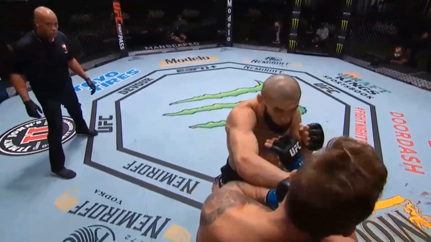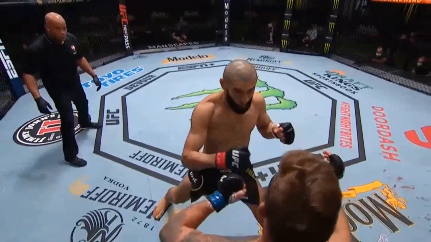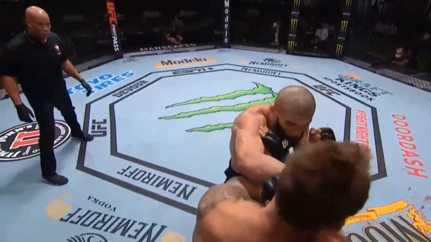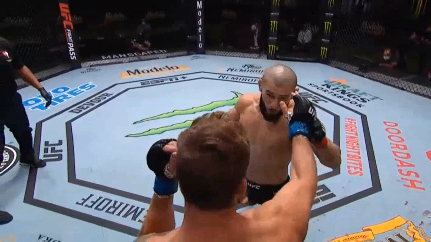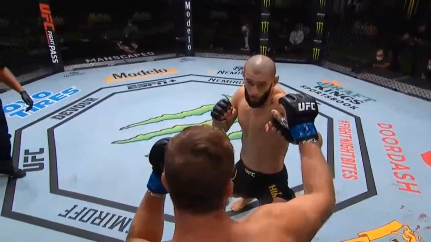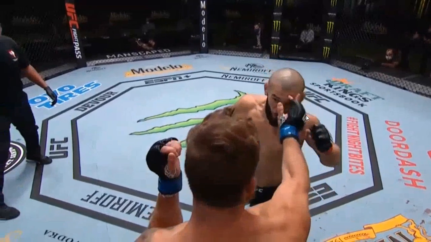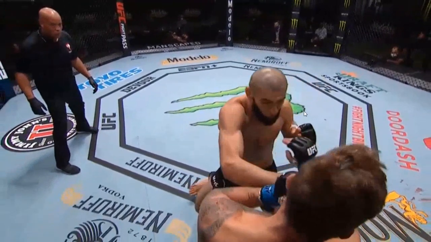Hey guys, here we go into a video breaking down the knockout from Khamzat Chimaev versus Gerald. I'm not even going to bother saying his last name. But what we're going to be talking about is lead hand control and controlling the space, and how we got into this position as Khamzat is controlling that lead hand, looking to find a way to get Gerald on the line with him.